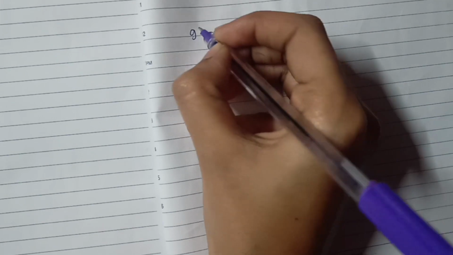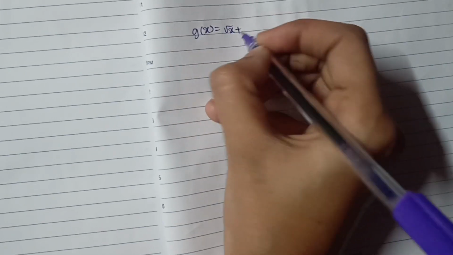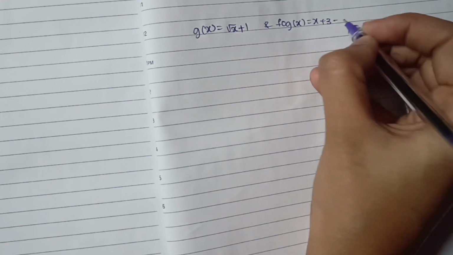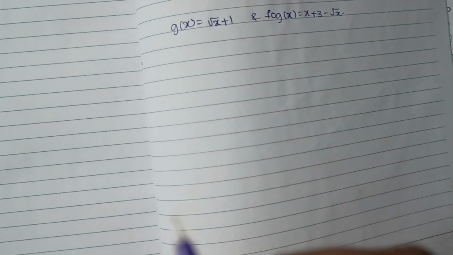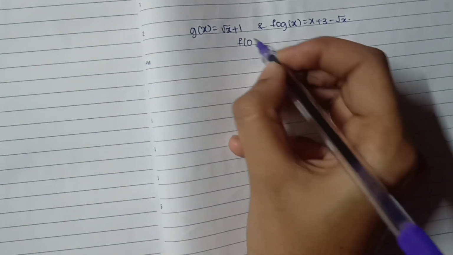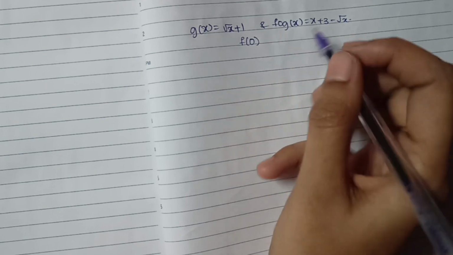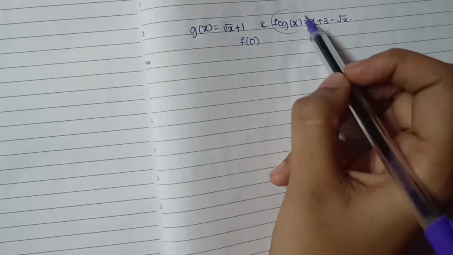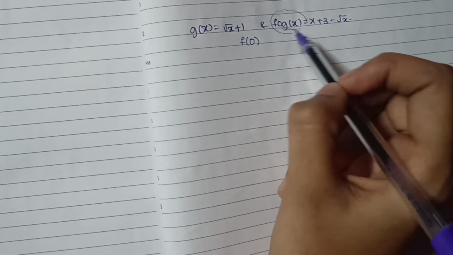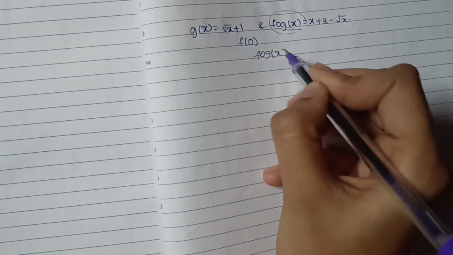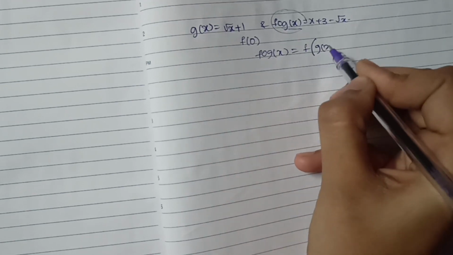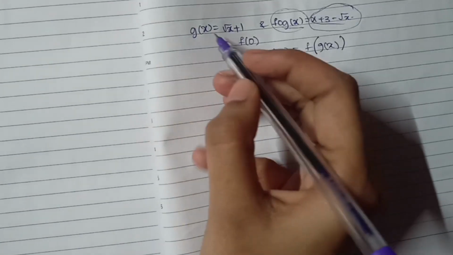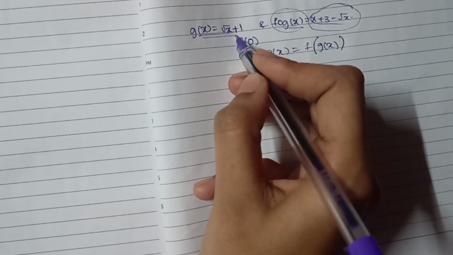In that question, g of x is given as root x plus 1, and f of g of x is given as x plus 3 minus root x. And they are asking for the value of f of 0. Now firstly we have to understand the problem in a deep way. They have provided us f of g of x, right? So we have to write f of g of x in terms of g of x. They have given us the clue that g of x equals root x plus 1.